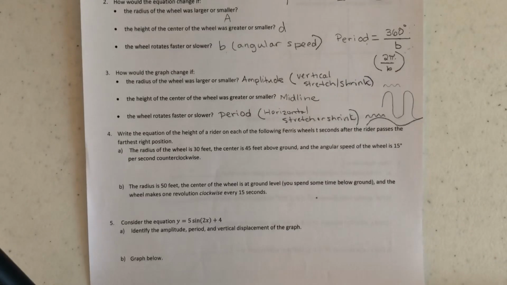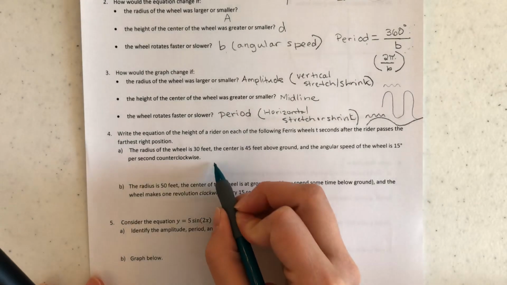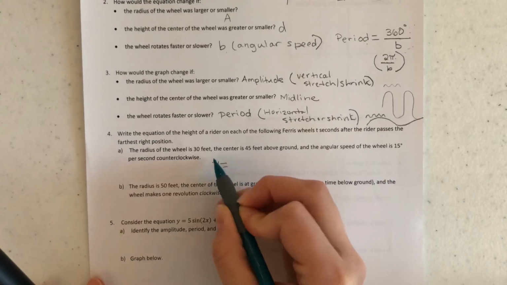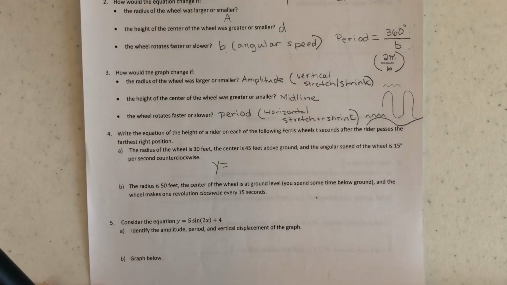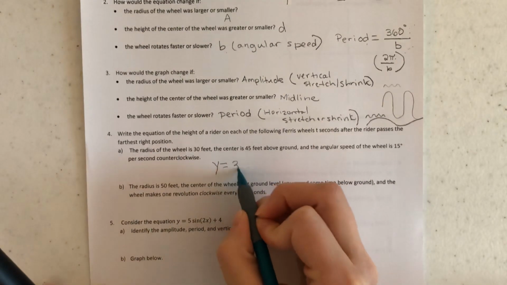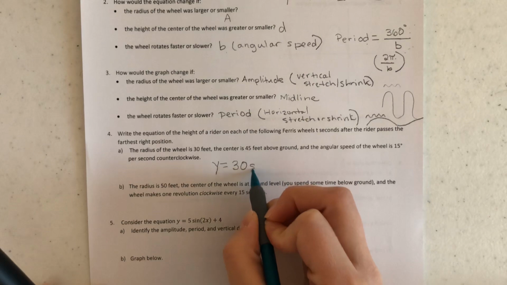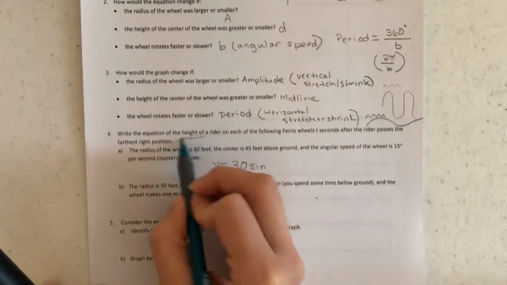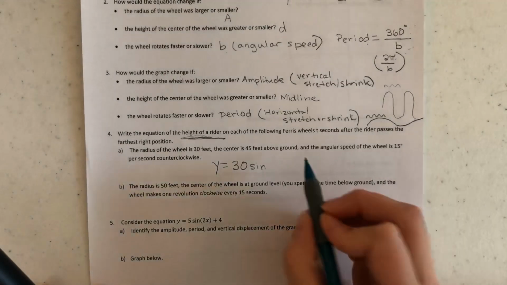Okay, so again, you're taking all that stuff we just talked about, where these numbers show up in an equation. And so, of course, this would be 30. Of course, I'm going to use sine because I'm still talking about the height of the rider. So I'm still using the sine function.